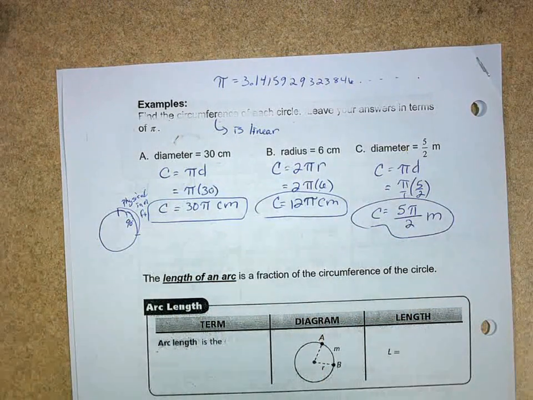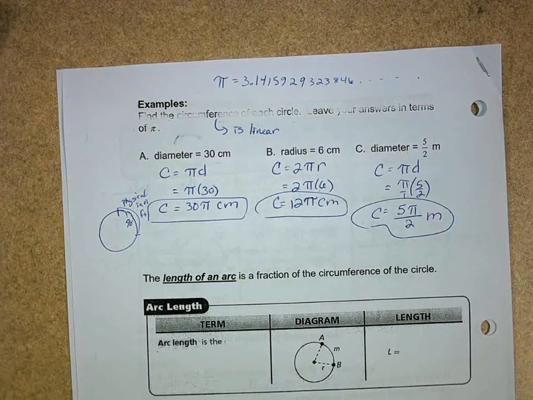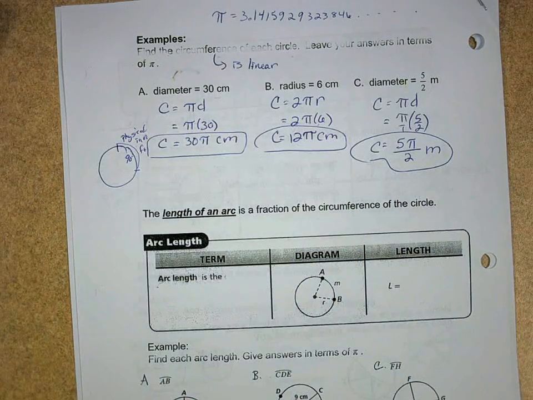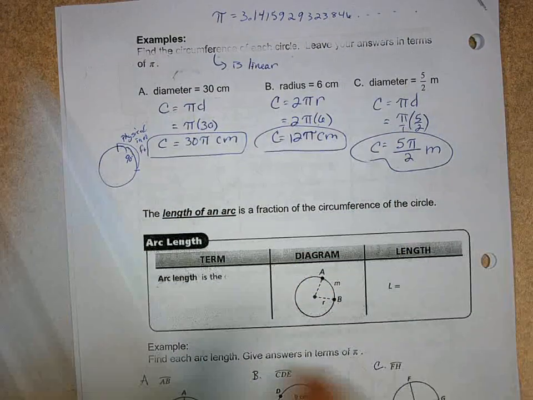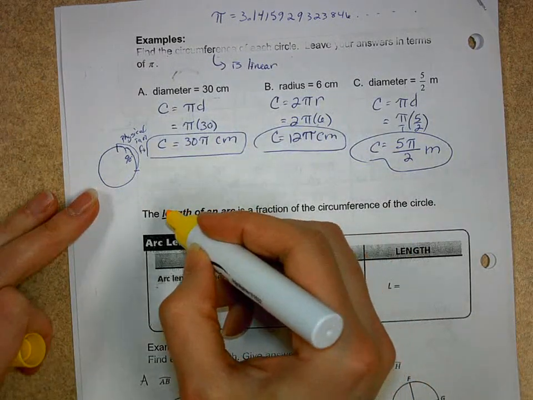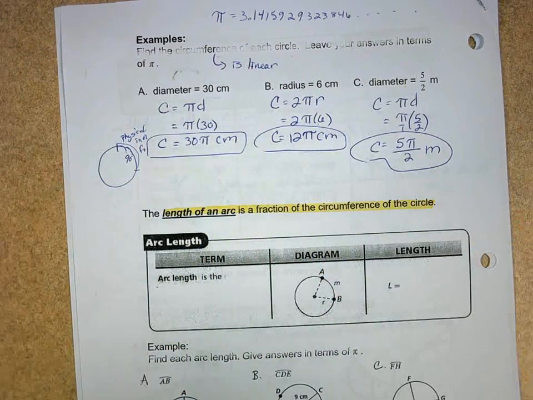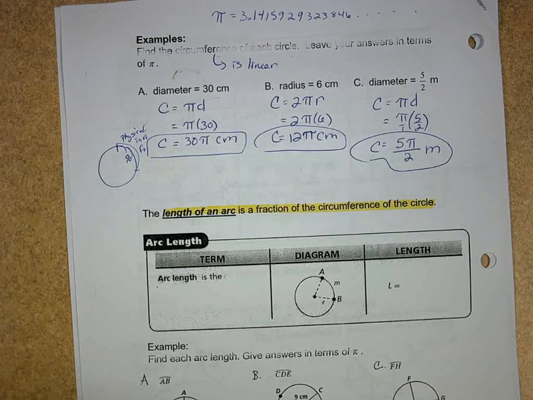You can find it. Now, we're going to find the lengths of arcs. We know arcs are in degree measure, but they're also in physical length. So remember the following. The length of an arc is just a fraction of the circumference of a circle. So we're going to make a formula for this. First, let's figure out arc length. What does that mean in its definition?